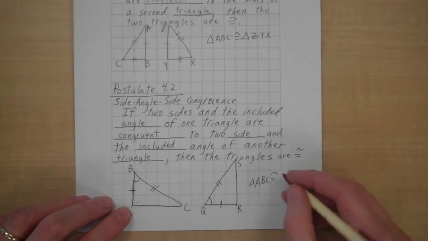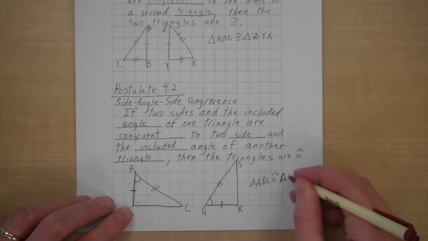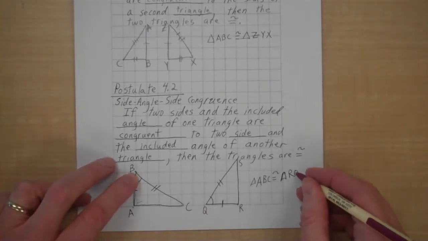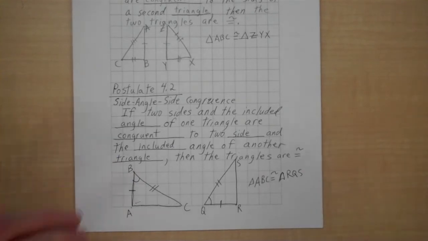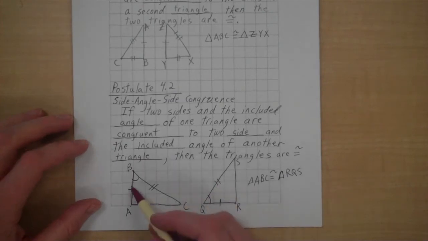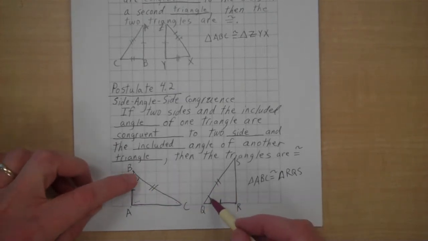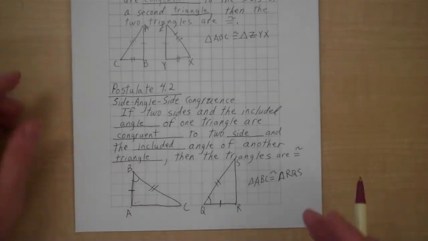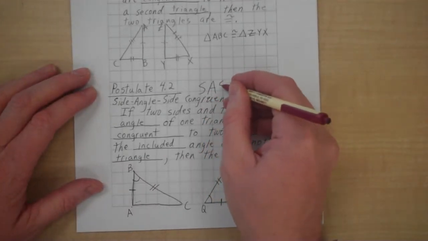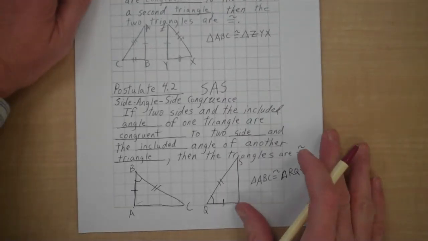A first, R first. Triangle R, B and Q correspond, and S corresponds to C. That is by side, angle, side. This side, this included angle on this other side. And a lot of times we won't write side, angle, side congruence, we'll write SAS.